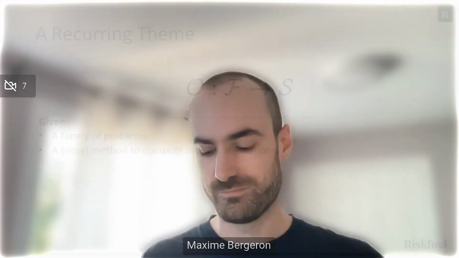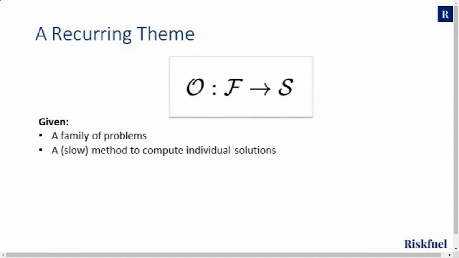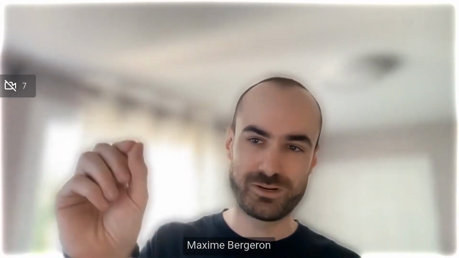So the theme for this particular style of neural networks is a very, very old and human problem. Bear with me, the notation might be a little funny, but you have a family of problems, F, and they're parameterized by that family F. And then we have this operator O that, given any point in that family of problems, spits out the solution.